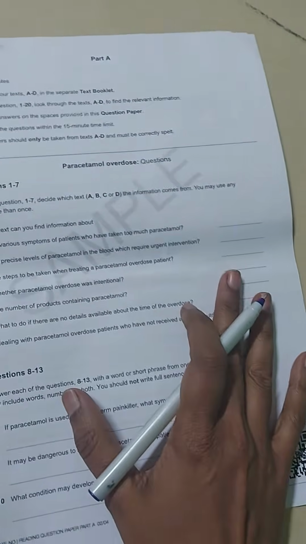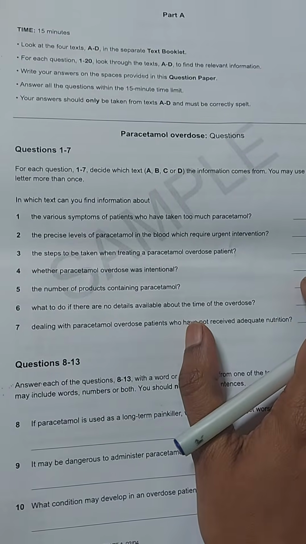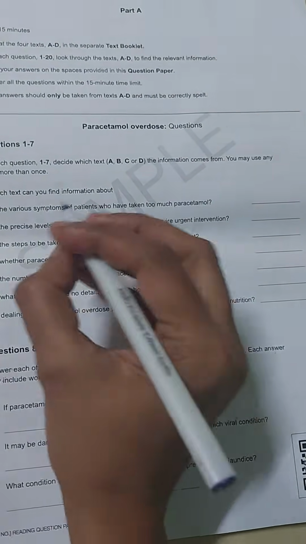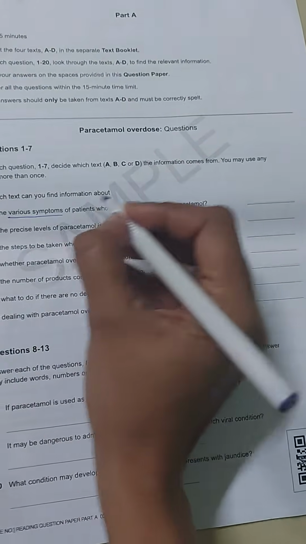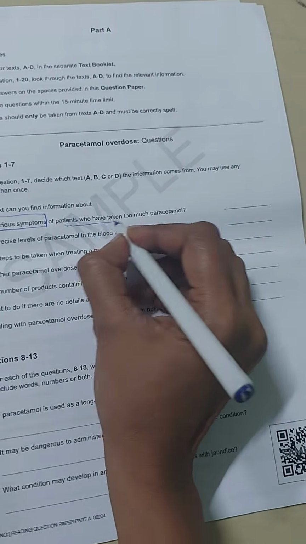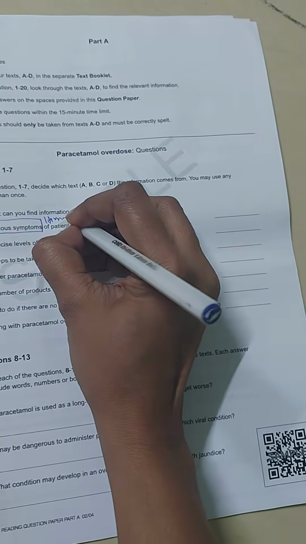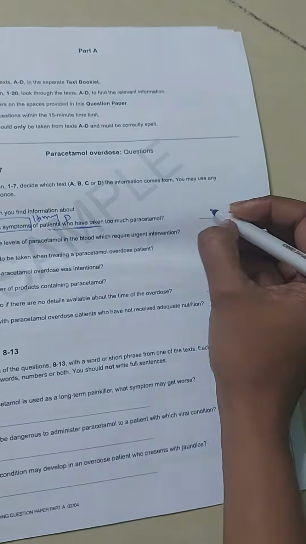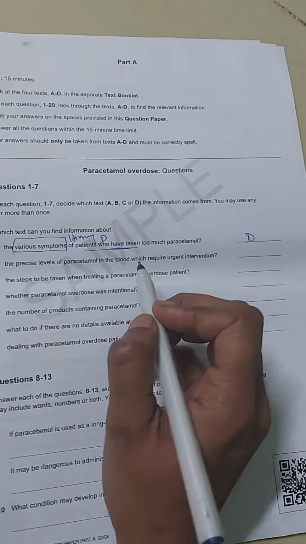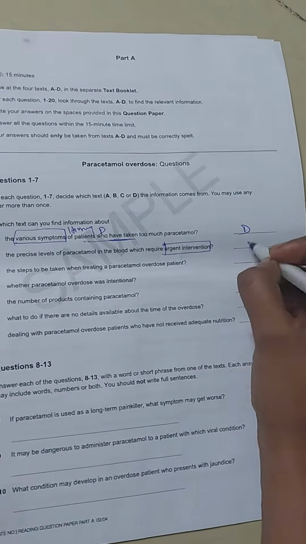Now, solving the paper. Questions 1 to 7: try to match up with the keywords you have marked. Here it is given various symptoms, this is my point. And the patients who have taken, meaning already consumed, so it is talking about history, which is in D. So my answer is D. Precise levels of paracetamol in the blood which require urgent intervention: urgent, so emergency, right?